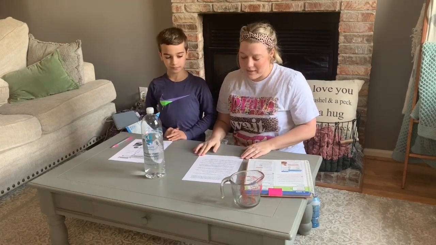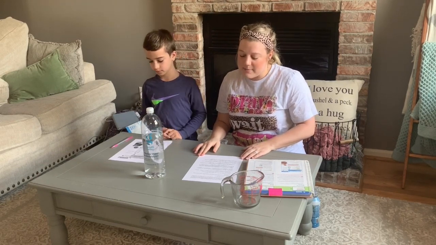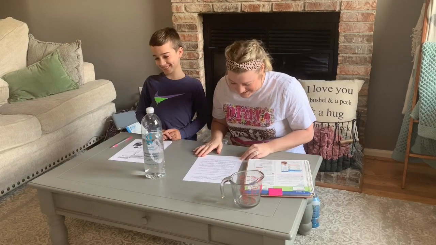So I have my helper here, Rowan, to help with the demonstration. Today's lesson objective is I can explore estimating and measuring liquid volume using metric units of capacity. Rory will be helping as well.